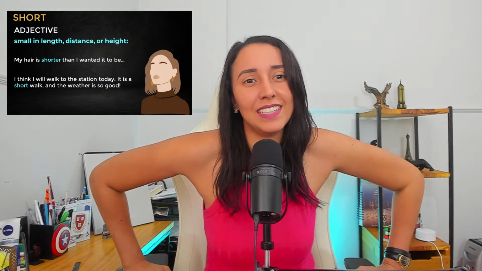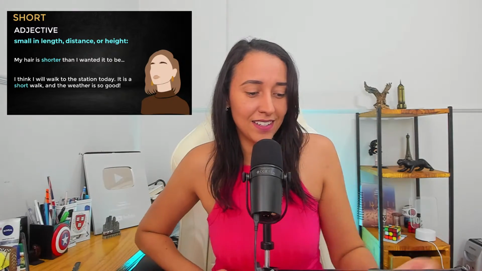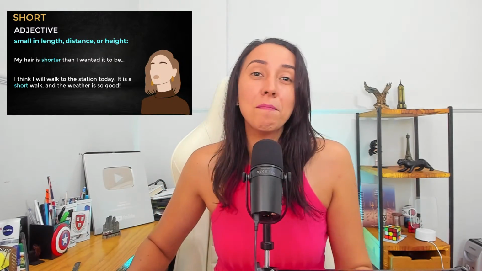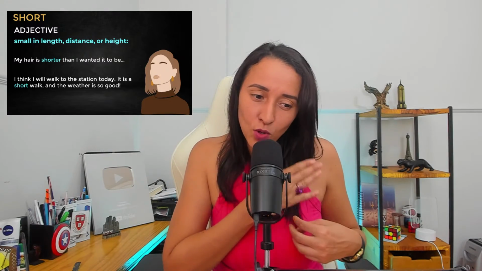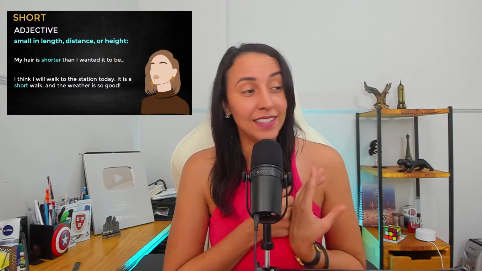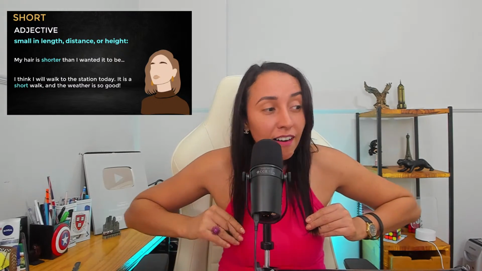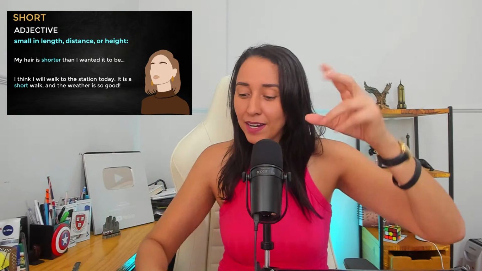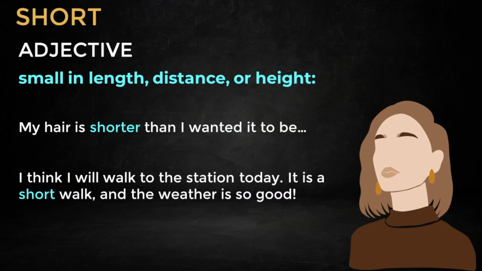And I have a health condition, and my hair doesn't work the way I would like it to work. But I am happy with my hair. Thank you, hair. In my opinion, it's short. I want it to be longer, but it's not. It's too short.